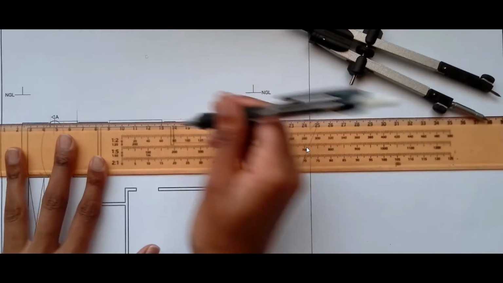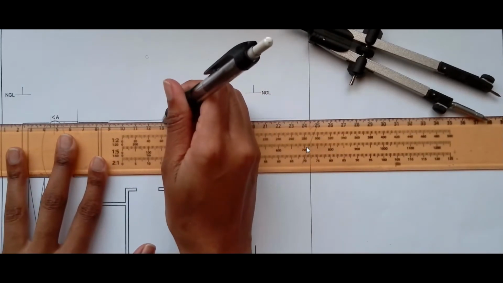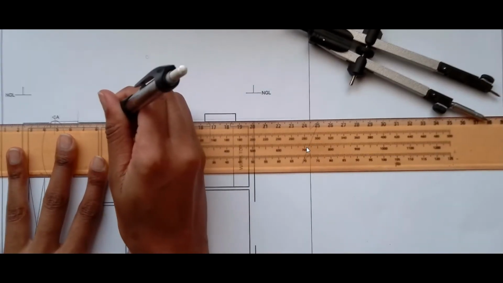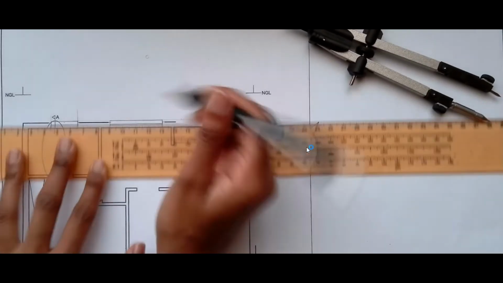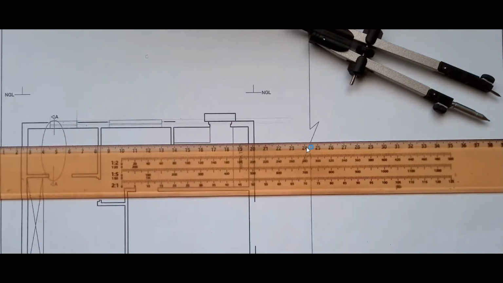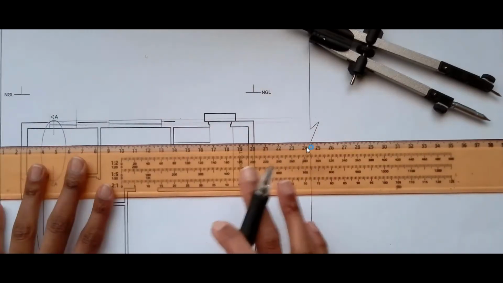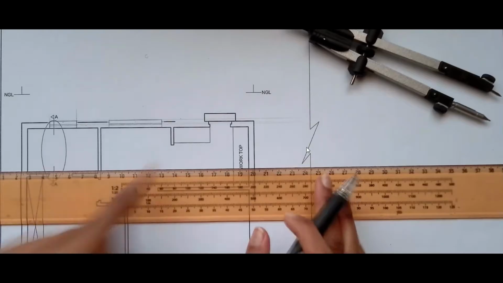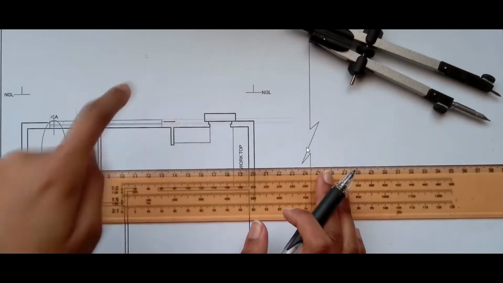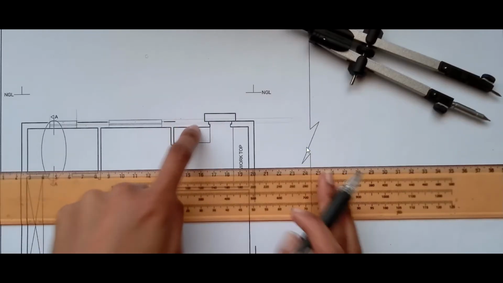And then I'm just going to extend my wall inwards. You do get marks for extending your walls, so please don't forget to do that. And then my window 1 once again here.